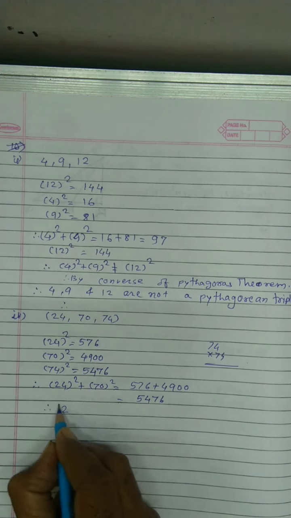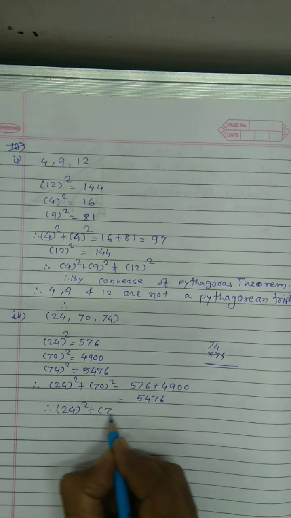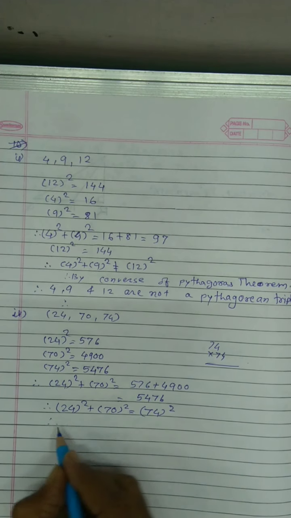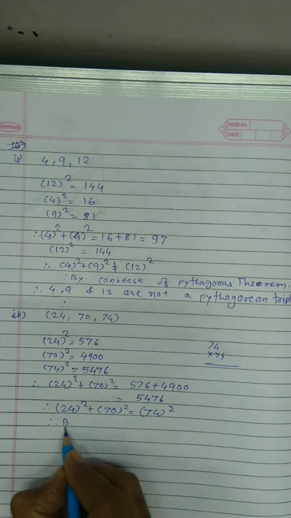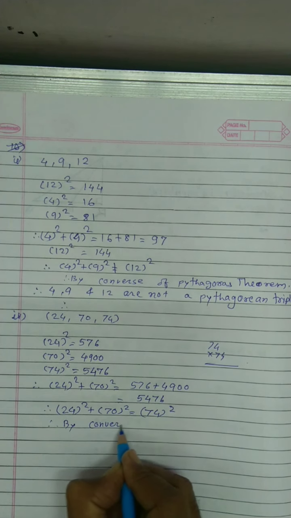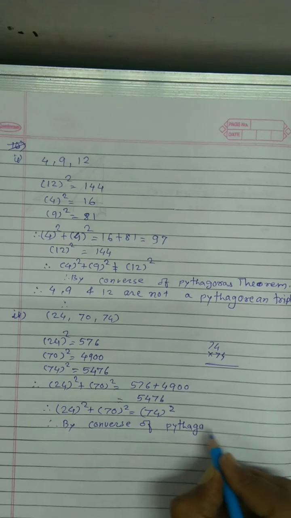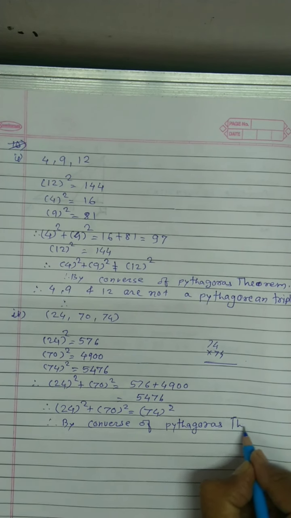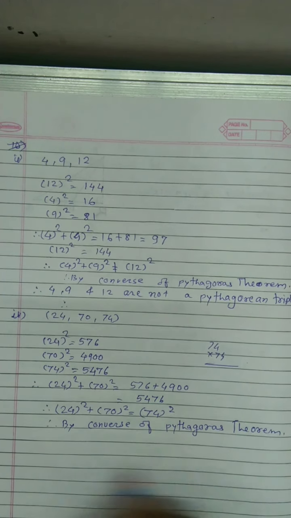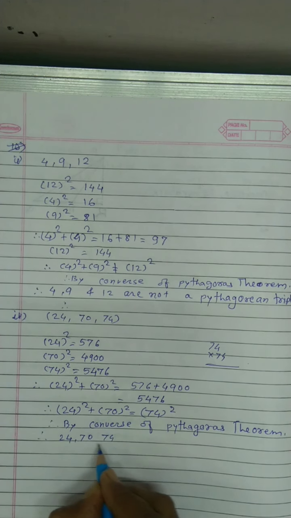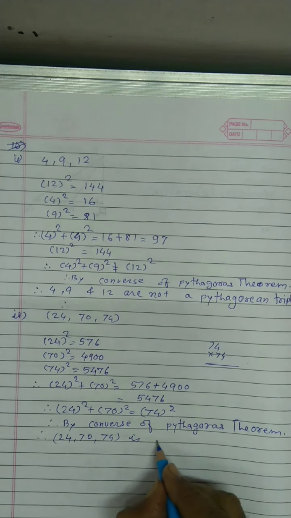Hence 24 square plus 70 square is equal to 74 square, and hence by the converse of Pythagoras theorem, 24, 70 and 74 is a Pythagorean triplet.